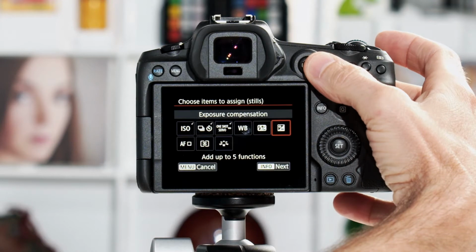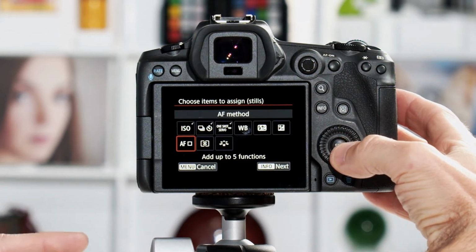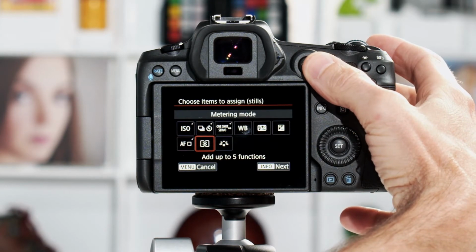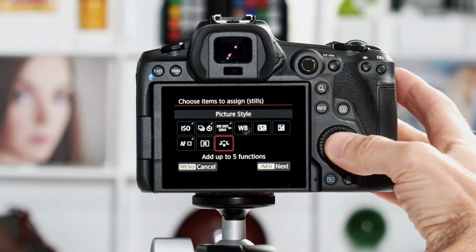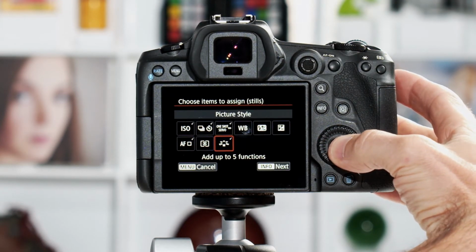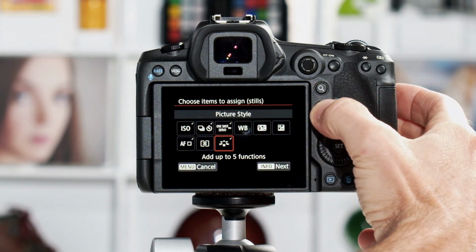I don't have too many other options. I have exposure compensation. I have my focusing area, which I think is an important change that I like to be able to make. You could add metering, and I'm going to go with picture styles because sometimes I like to change the camera to black and white, and this would make it easier. So now I'm going to hit info for next.